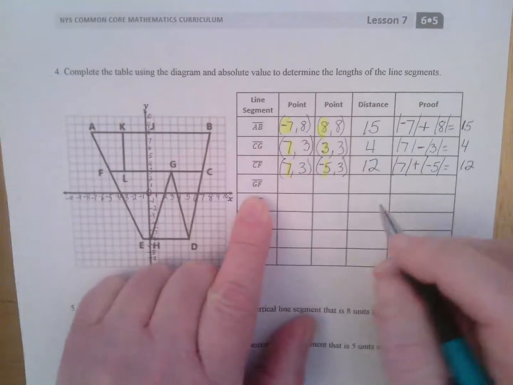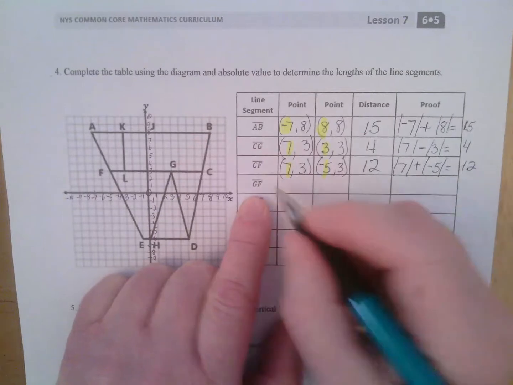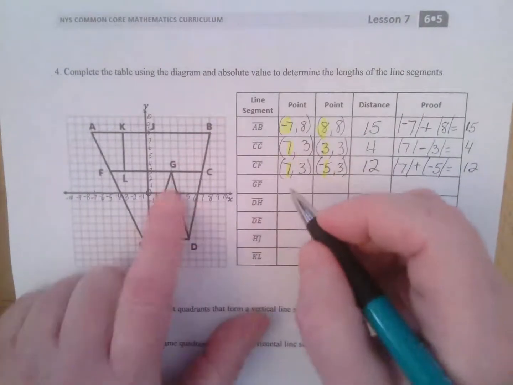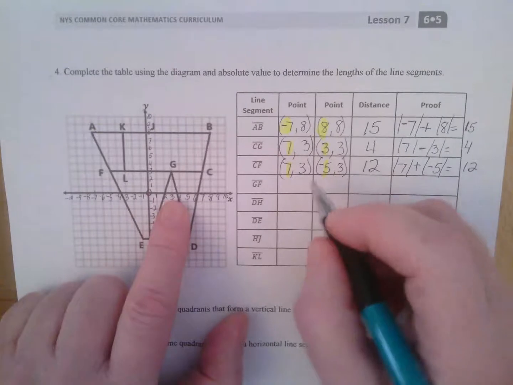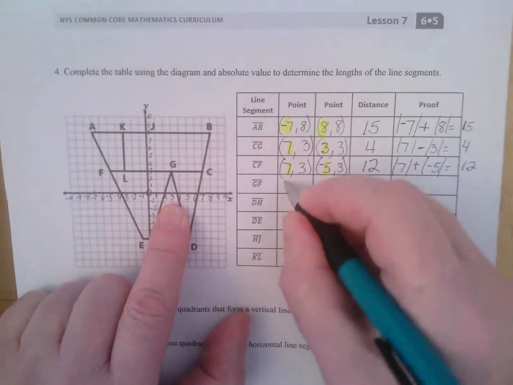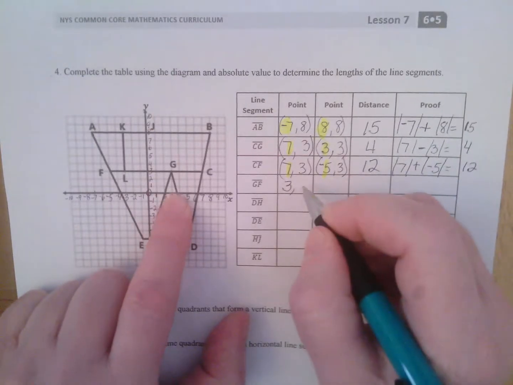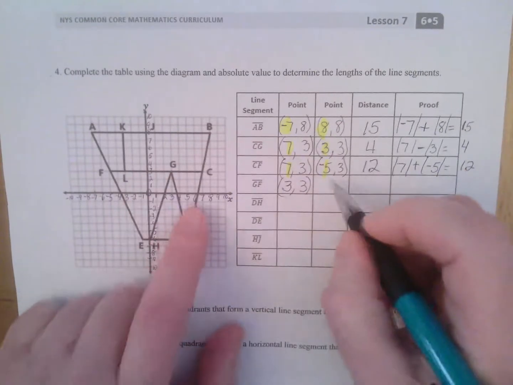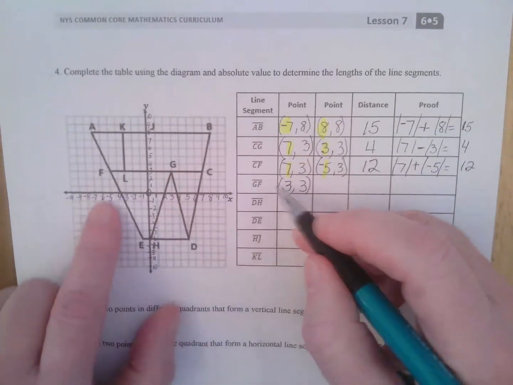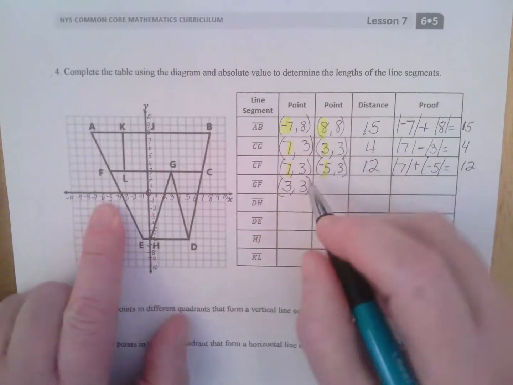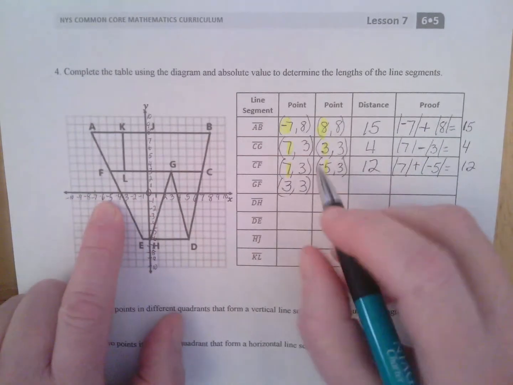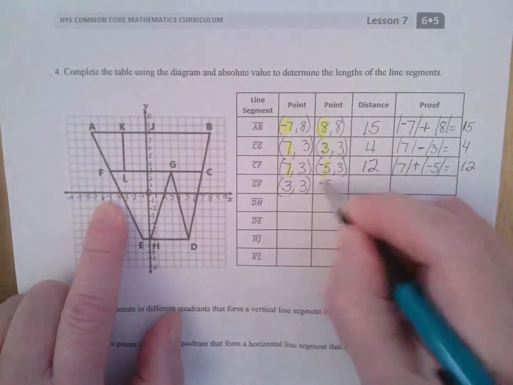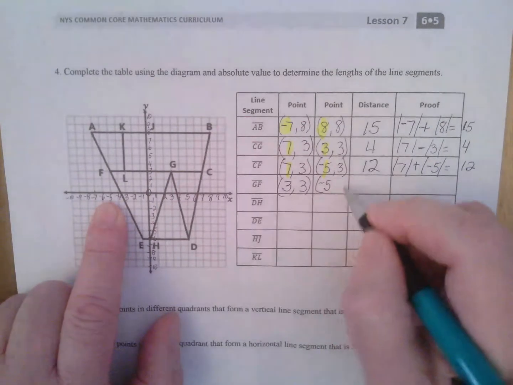Moving on to GF. So I find letter G. Go across the X first. I went over 3, and I went up 3. For letter F, I went over 5, and I went up 3.